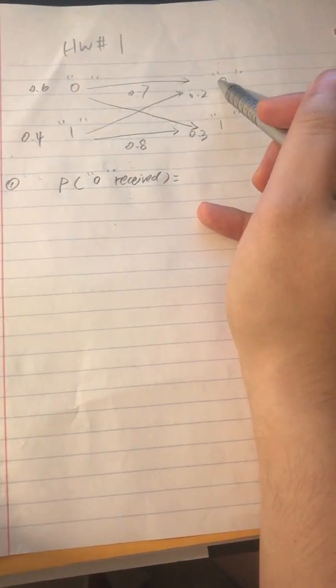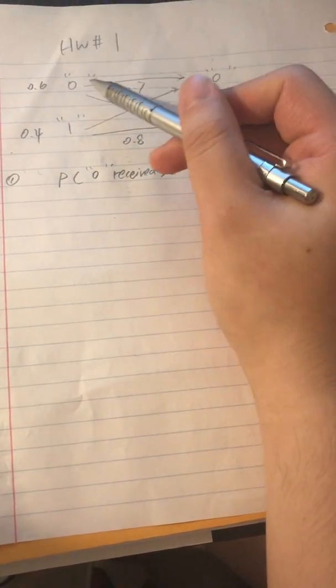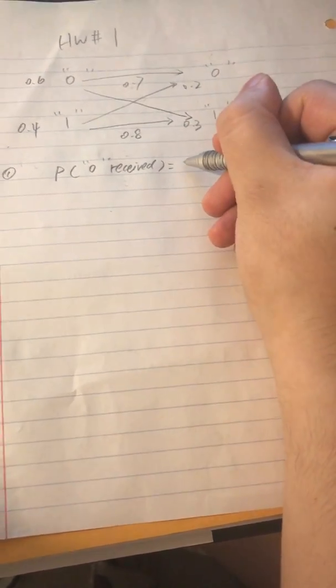We can see for 0 received, the signal comes from 0 and 1. So first, we talk about 0 transmitted to 0 received. So the probability of transmitted 0 times the probability of transmitted 0 to 0, plus the probability of transmitted 1 times the probability of transmitted from 1 to 0.